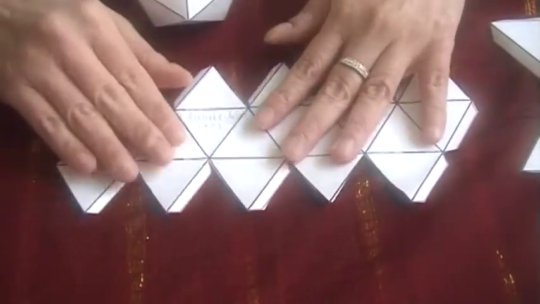So this is the 20 triangles of the icosahedron.